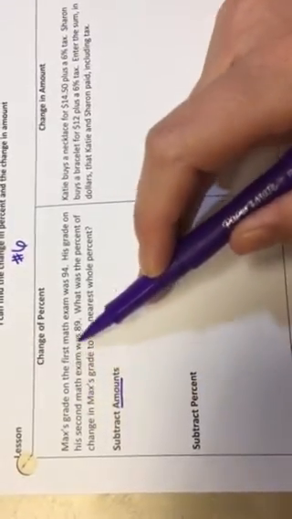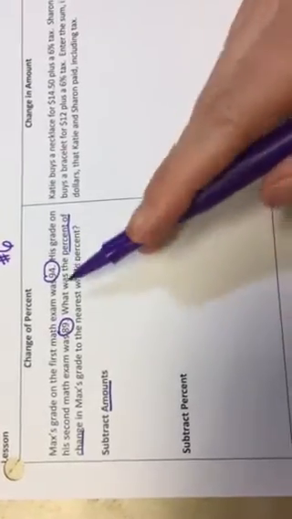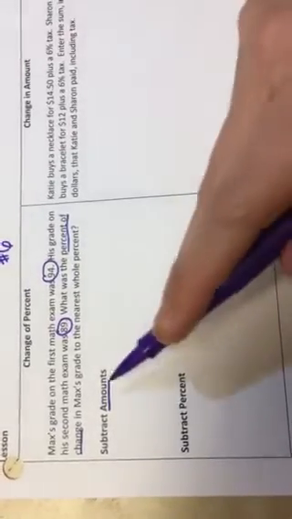Max's grade on the first math exam was 94. His grade on the second exam was 89. What was the percent of change in Max's grade to the nearest whole percent? There are 2 methods to solve for change in percent. You can either subtract your amounts or subtract your percent. Let's look at subtracting amounts first.